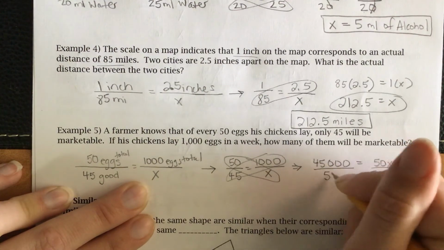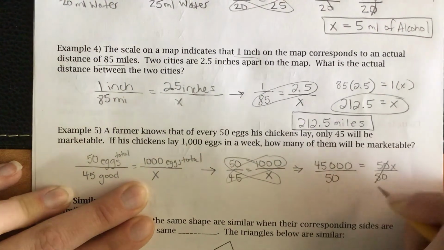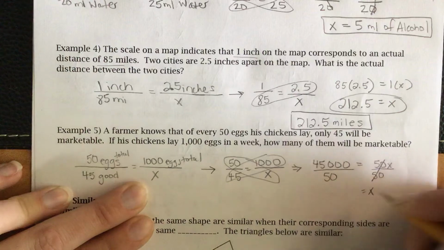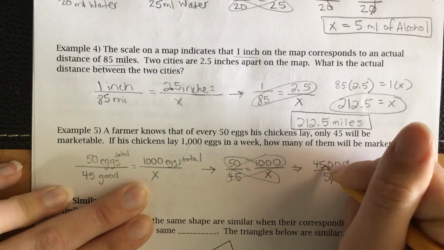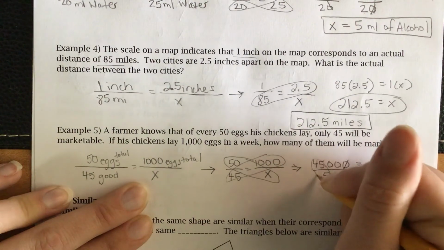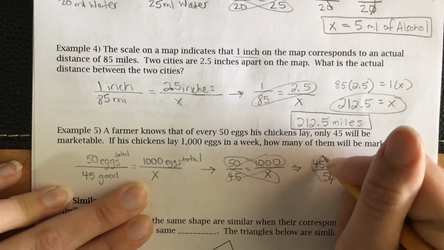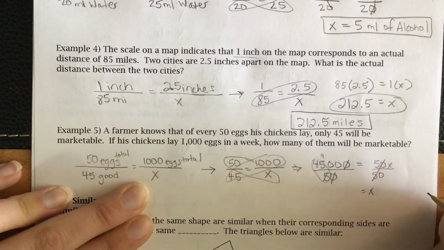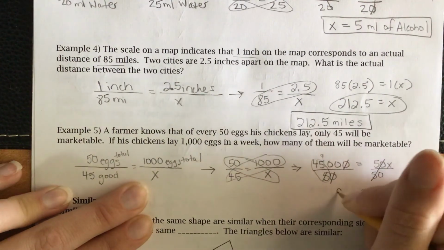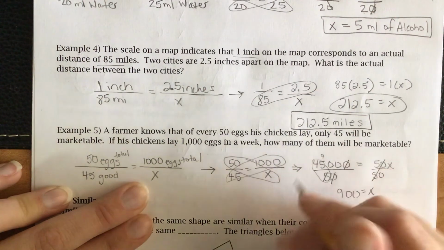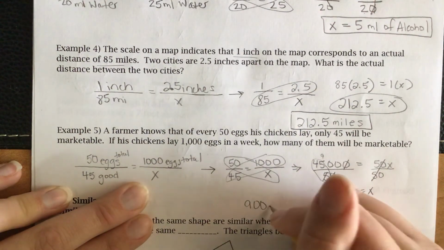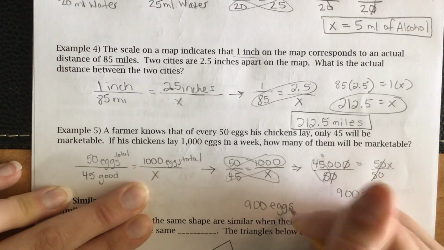And again, I don't need a calculator because 50 divided by 50 is 1x. I know 0 divided by 0 is 1. And I know 45 divided by 5 is 9. So I could do that, and 900 would be my answer. Or I could put in the calculator 45,000 divided by 50 and get 900 eggs would be good for the market.